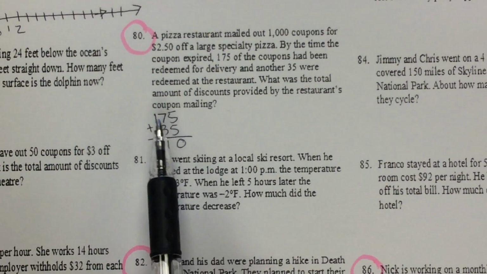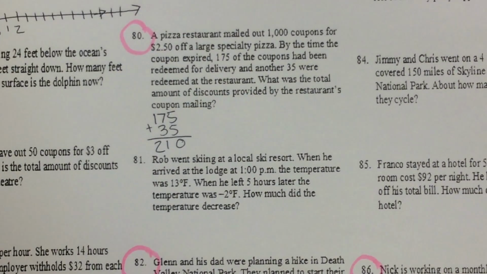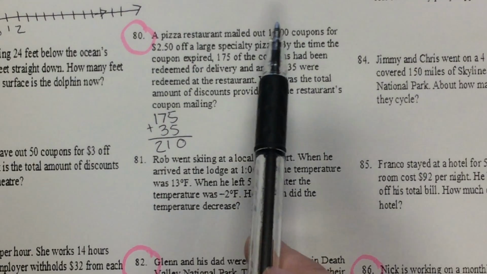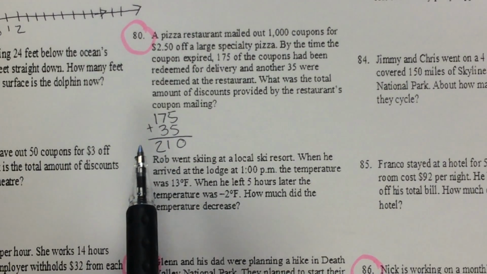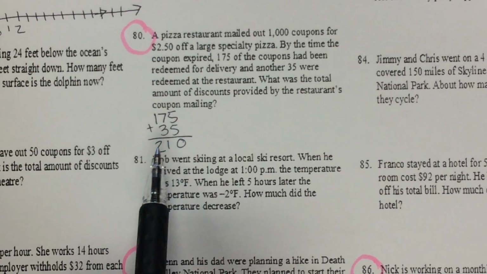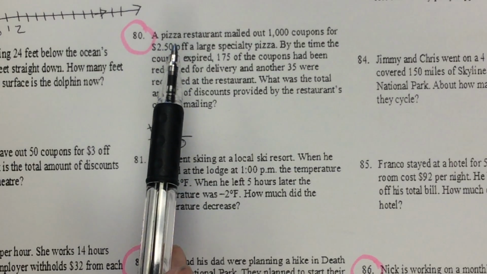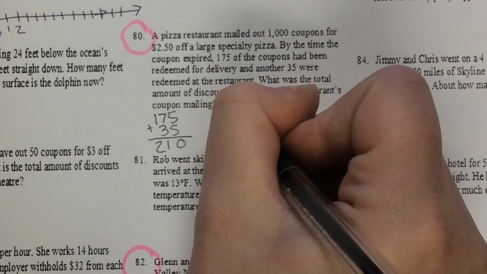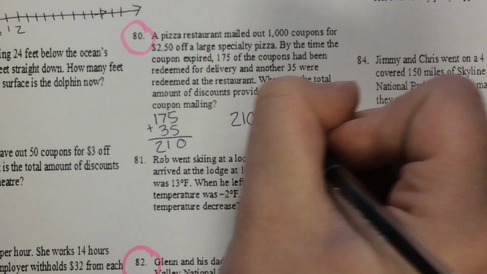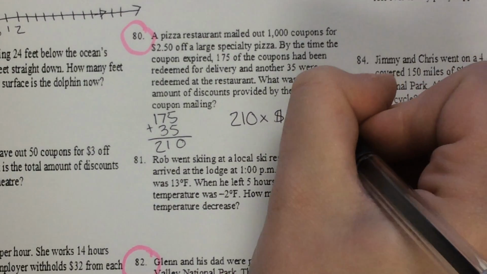Let's keep going. What was the total amount of discounts provided by the restaurant's coupon mailing? Okay, so out of the 1,000 coupons they mailed, only 210 were actually brought in for a discount. Each of these 210 coupons earned the patrons $2.50 off. So for each coupon, customers got $2.50 off.